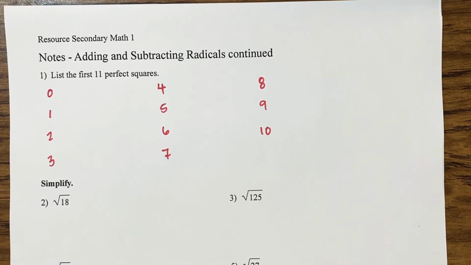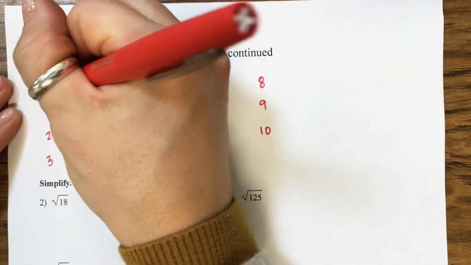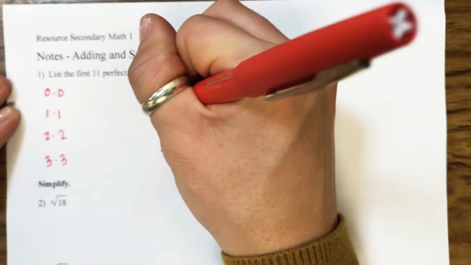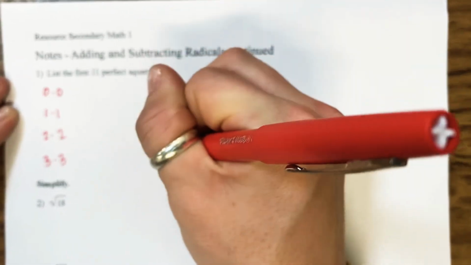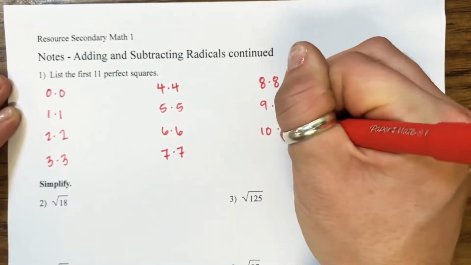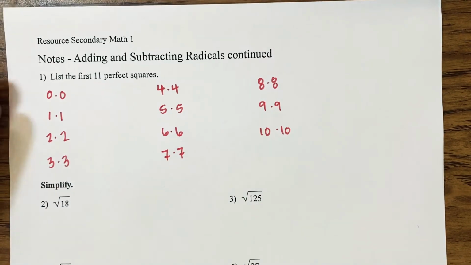Okay, once you have those numbers on your paper, you can go ahead and multiply those numbers by themselves. Okay, 0 times 0, 1 times 1, 2 times 2, and so on. Okay, so now your list should look like that. So each number has just been multiplied by itself.